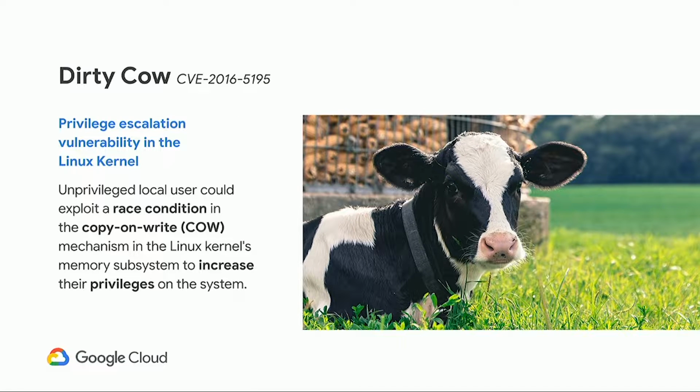One of the most well-known cases of this is Dirty COW. This is a privilege escalation using a bug in the Linux kernel. By exploiting a race condition in the copy-on-write (COW) system in the memory subsystem, a non-local user was able to increase their privileges on the system. So again, containers do not contain. Thus, you would definitely want to think about running only trusted code in your system.